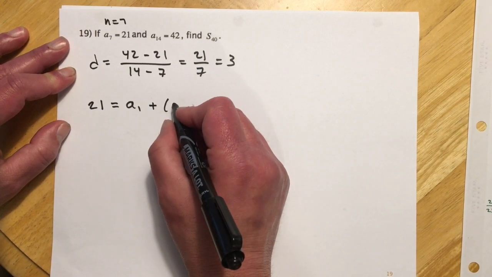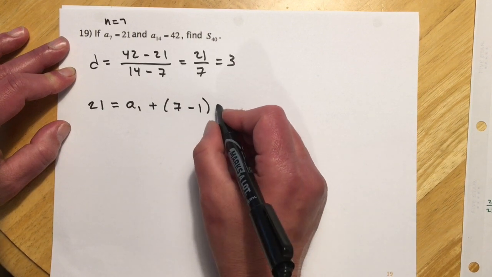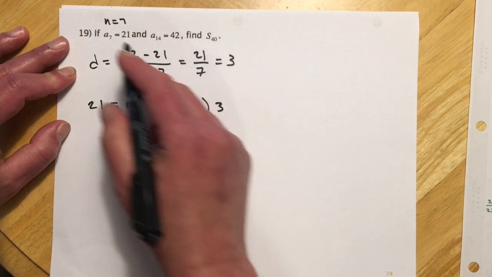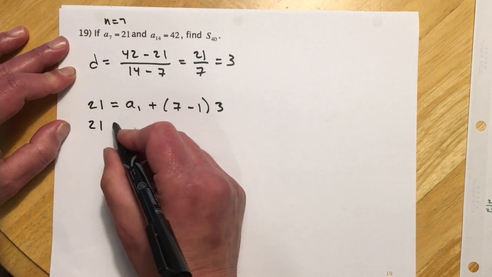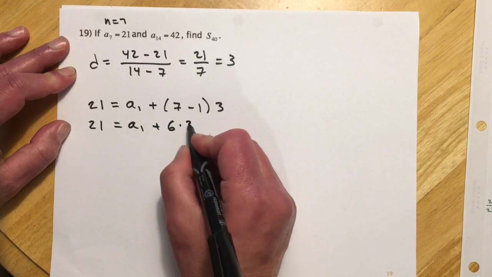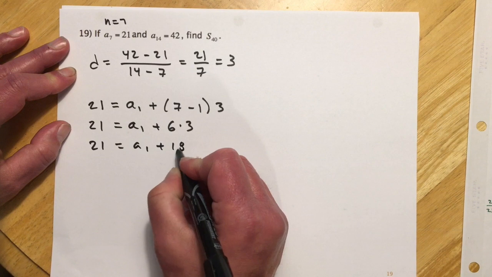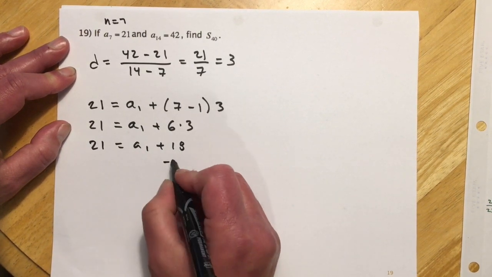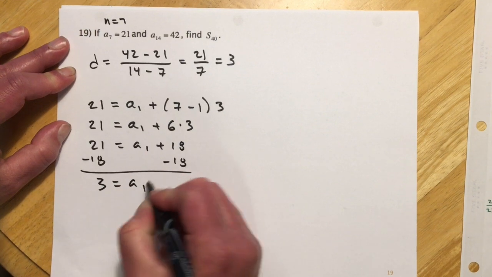That really is perfectly fine. So this is 7 minus 1 right here, n minus 1, and then times the common difference of 3. So 21 equals a sub 1 plus 6 times 3. 21 equals a sub 1 plus 18. And then bring the 18 over. And this is 3.